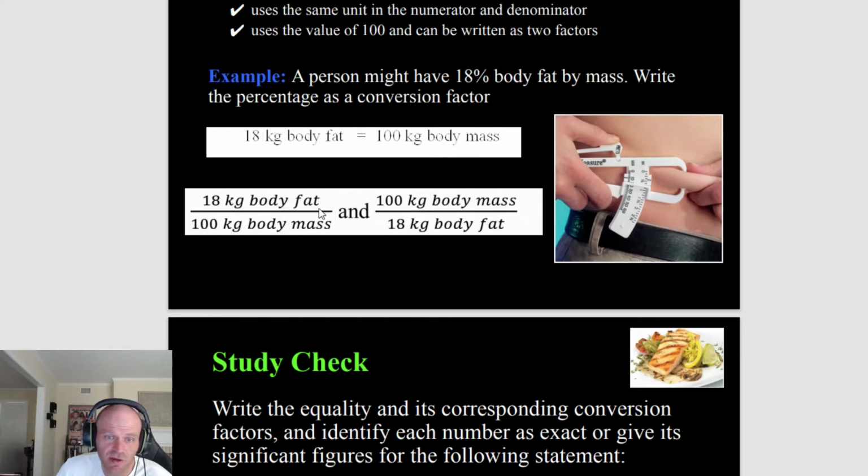Okay, so the by kind of works like per. If you see by something, that's essentially a division symbol. Okay, so 18%, 18 over 100. That's where I got the 18 over 100, the percent, and then the fat over mass came from fat by mass. All right.